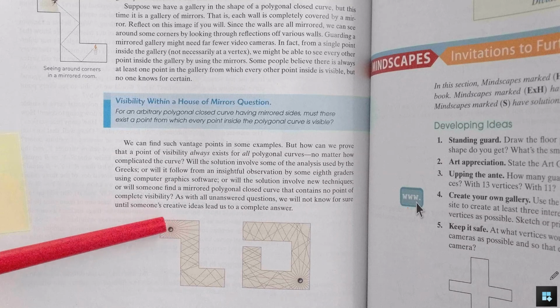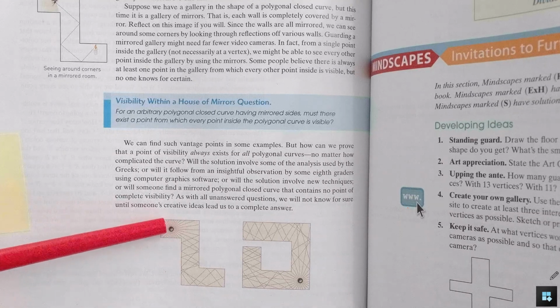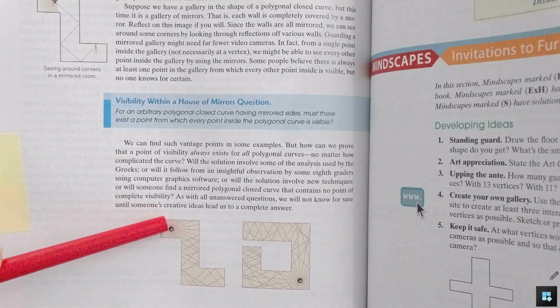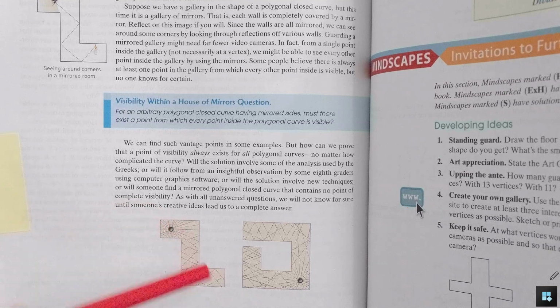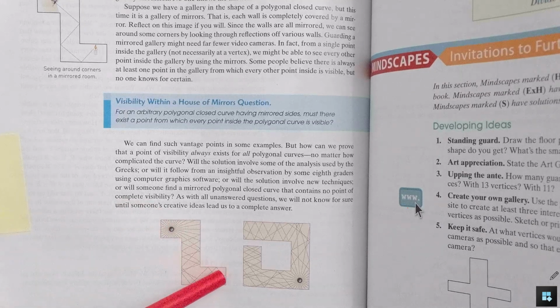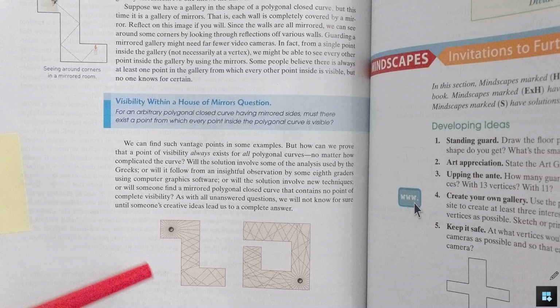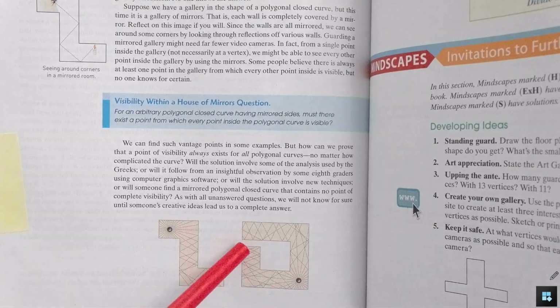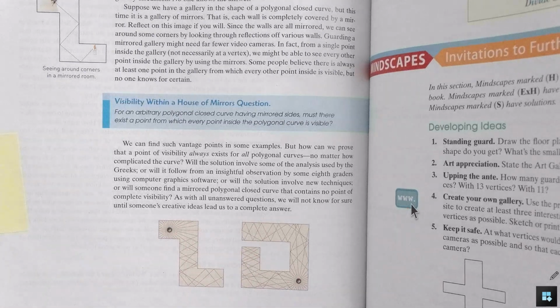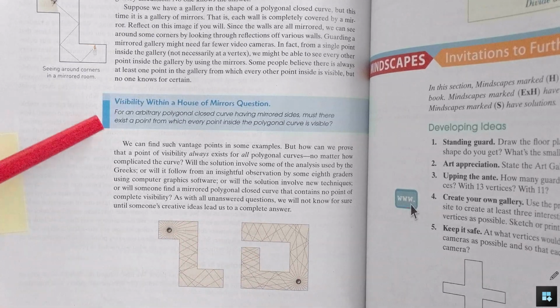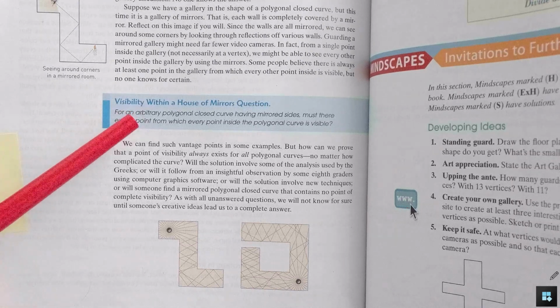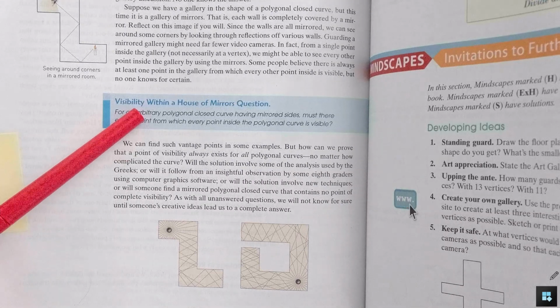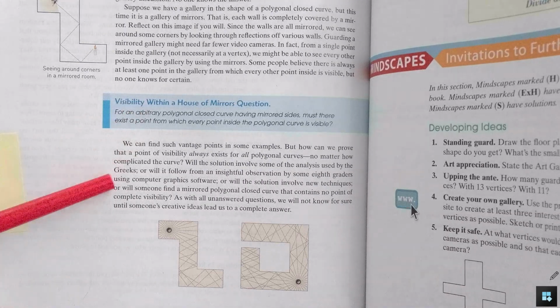For example, if you put a camera here and the walls are all mirrored, then you could see all the way down into this corner because the walls are mirrored. If you put a camera here, you can see all the way up into these corners and this corner because the walls are mirrored. But the question is, can you do that for any polygonal closed curve? Will there always be a point? And that is an open question.